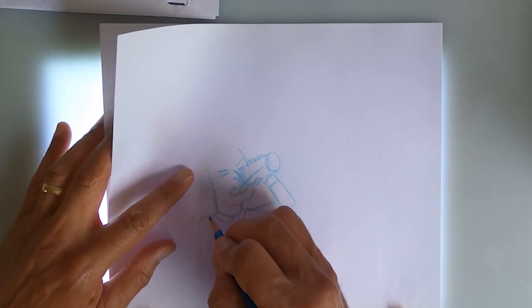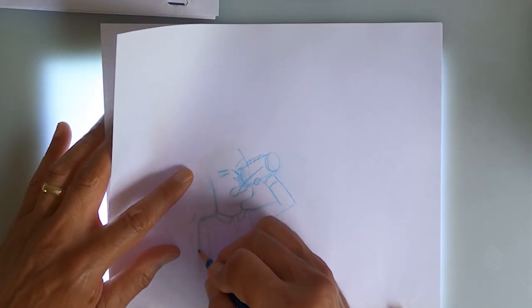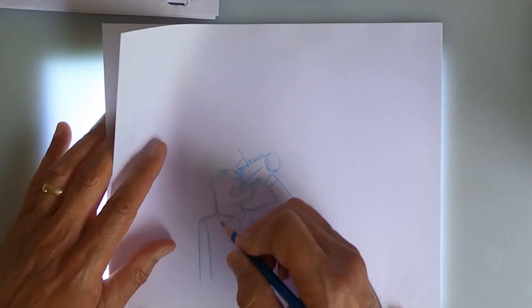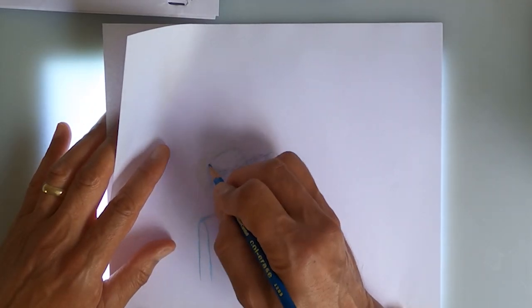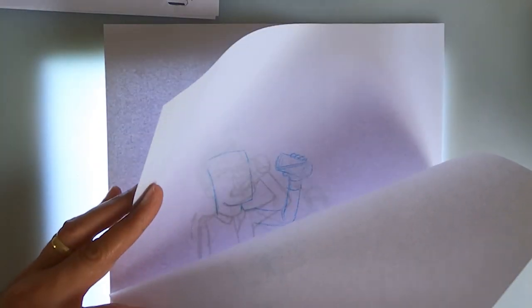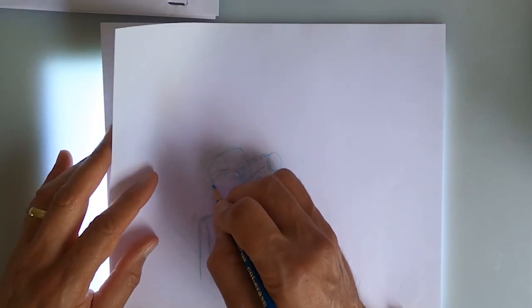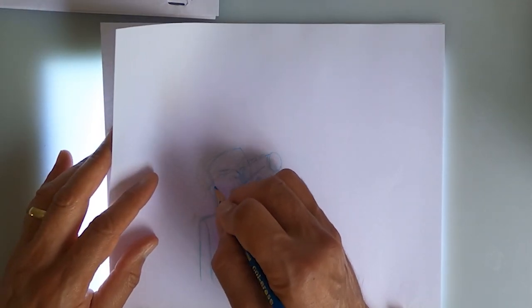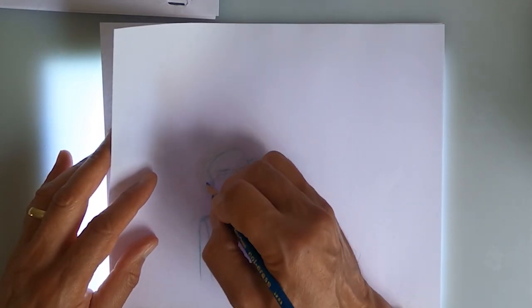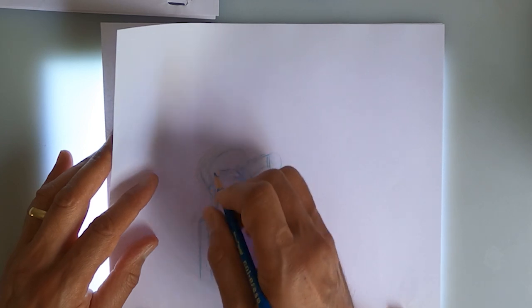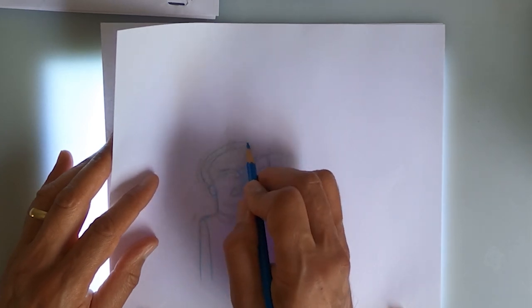And his shoulders came up, so we'll do an in-between drawing of his shoulders going up. Here's his ear and the hair.